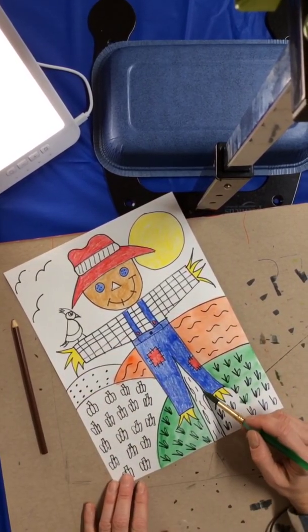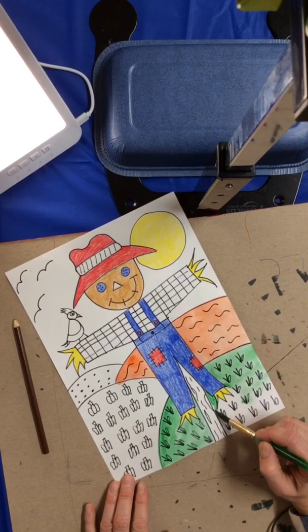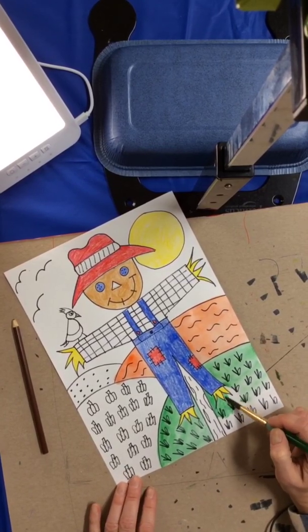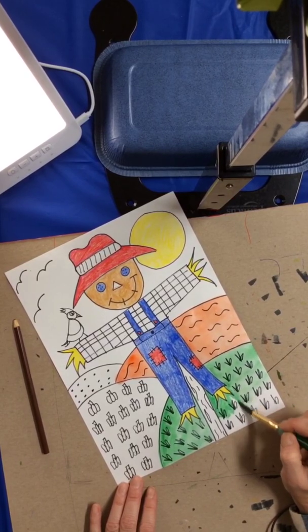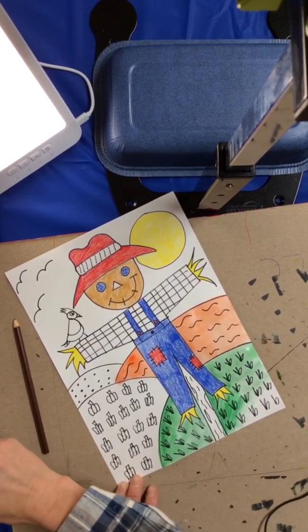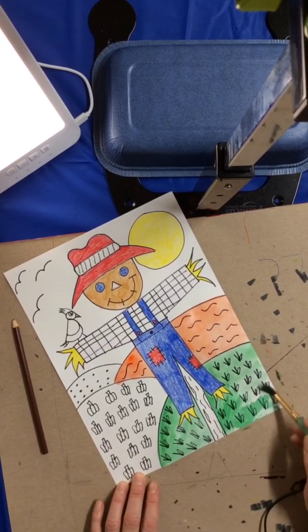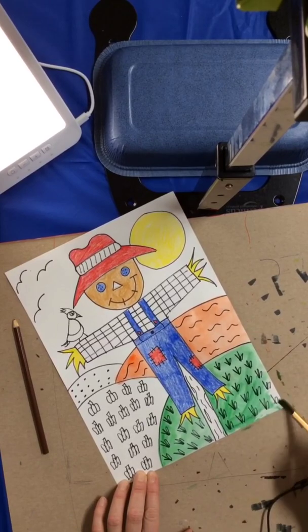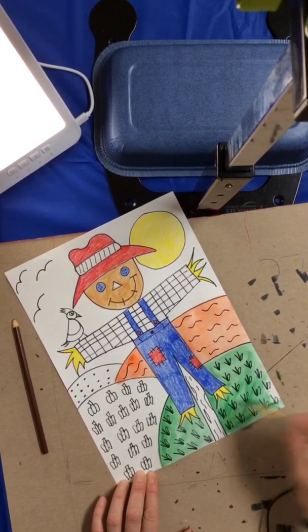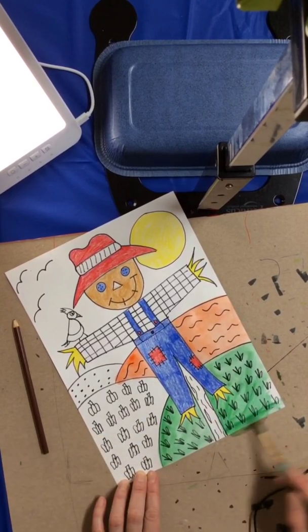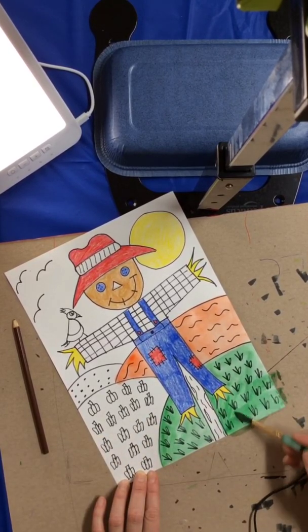Does anybody remember what two colors make green? Blue and yellow. You said yellow, you're right. Blue and yellow make green.